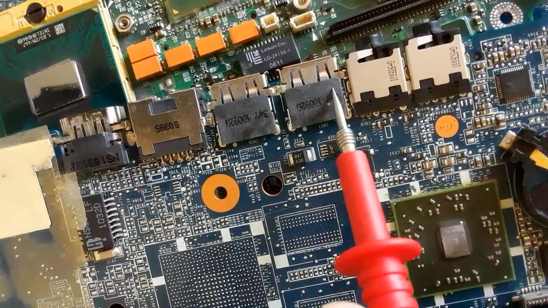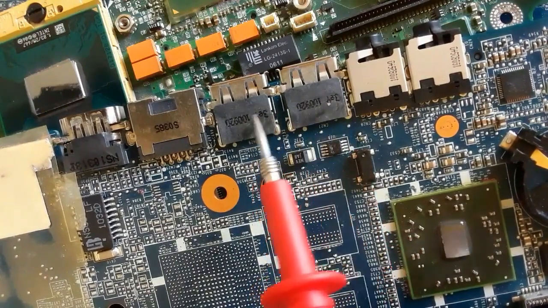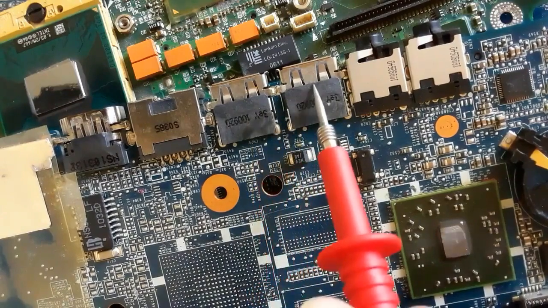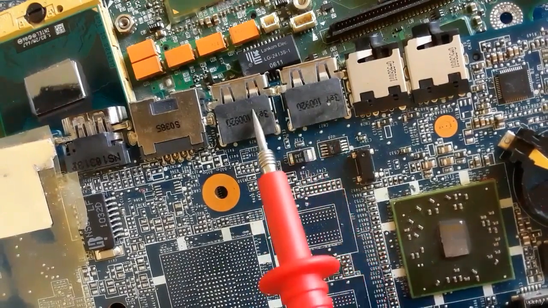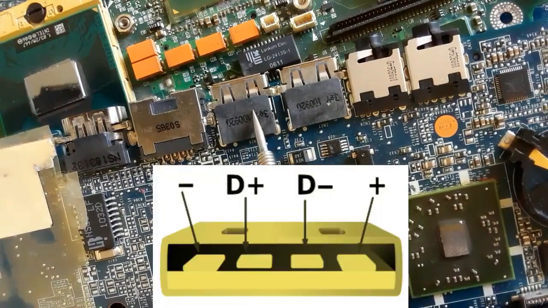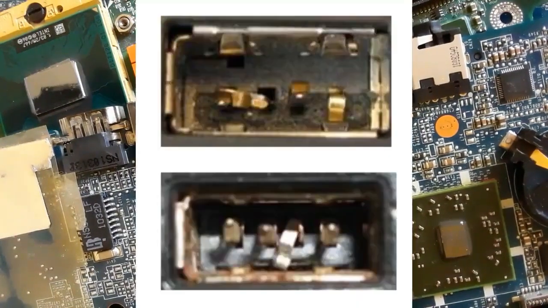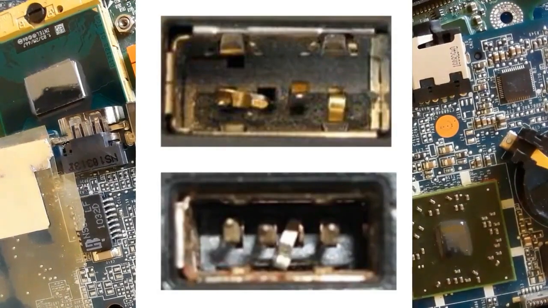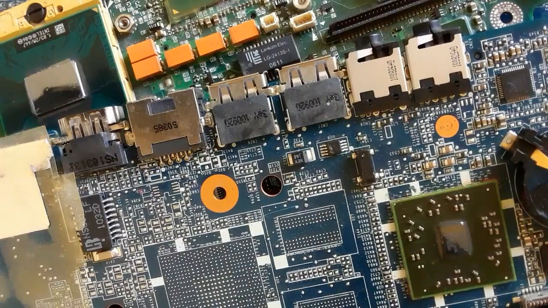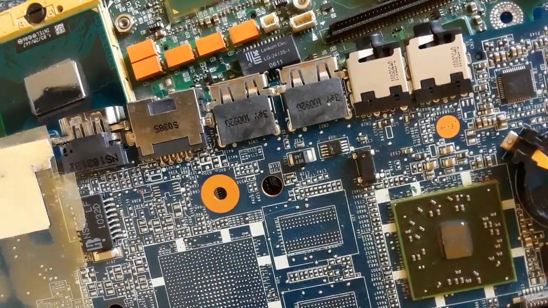Then the connectors, especially the USB connectors. As you see, the USB connector contains 4 pins: plus 5 volt, ground, D minus and D plus. If there are bent pins or damaged pins, this can make a short circuit in the motherboard. That's why you should always check the USB connectors and all connectors in the motherboard.